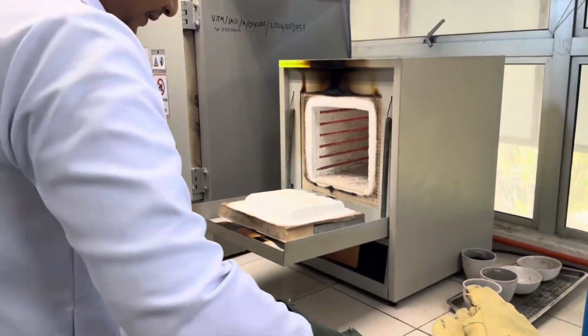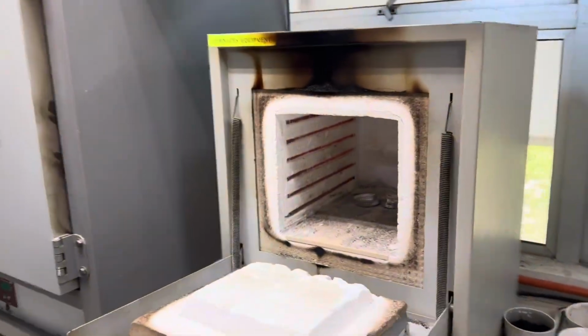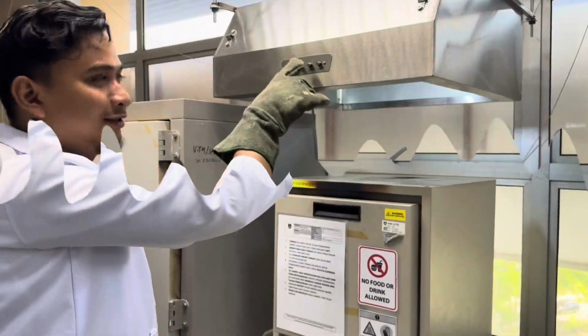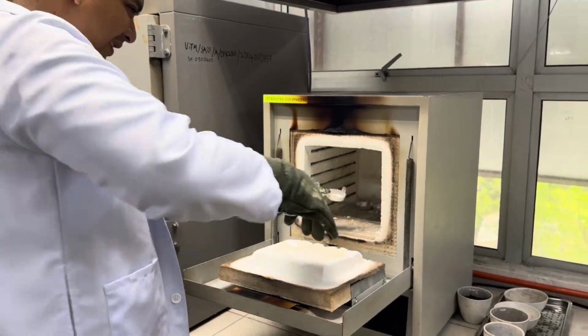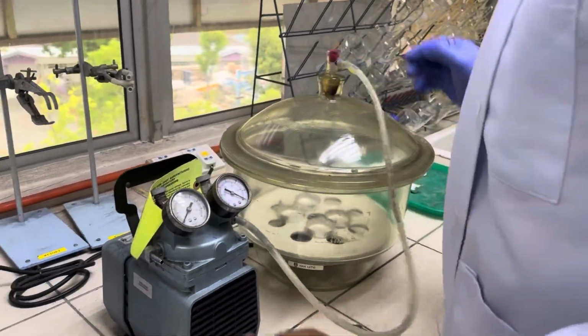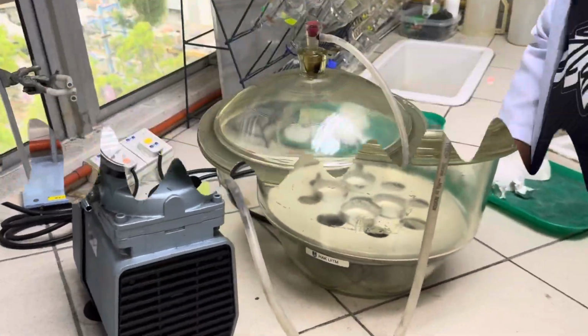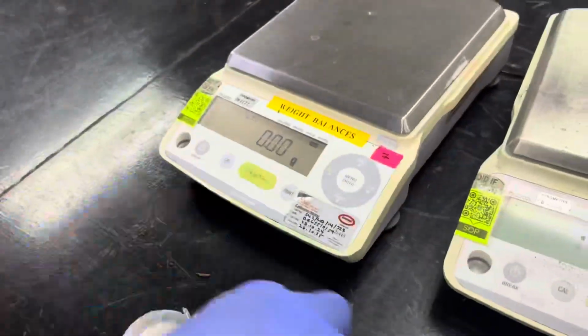After obtaining the weight, we will use tongs to place the metal dishes inside a furnace at an average of 550 degrees Celsius for about 30 minutes. After 30 minutes, the metal dishes will be placed again in a desiccator for 5 minutes to cool them down, and they will be weighed and the reading taken.